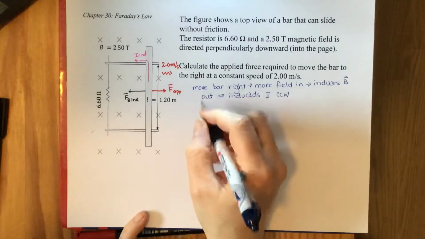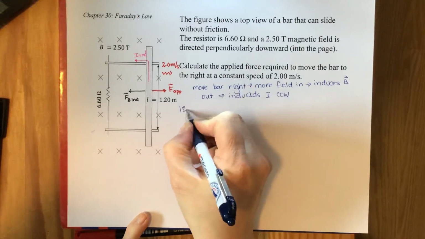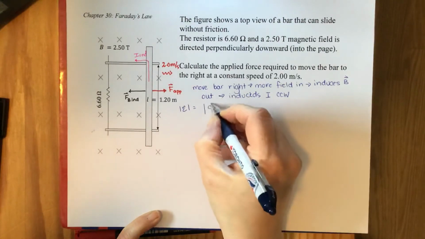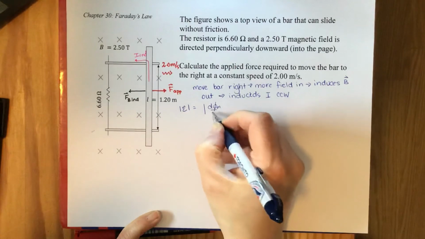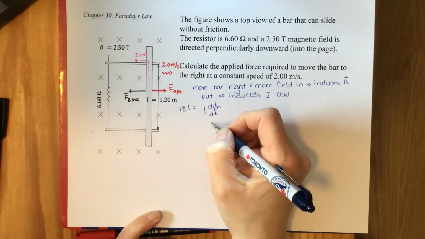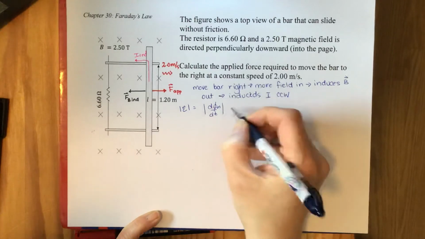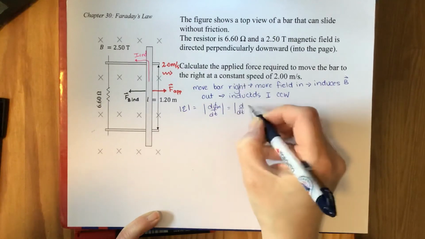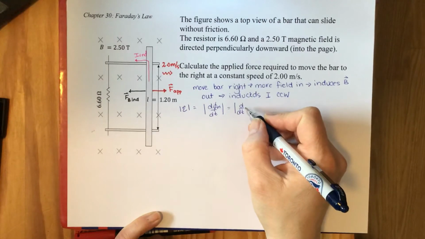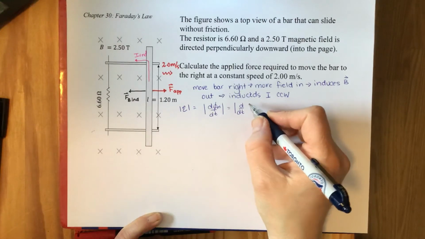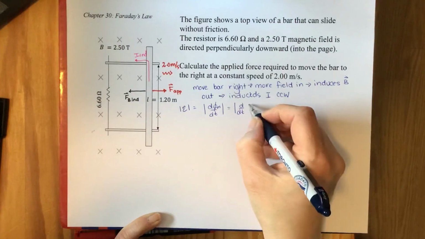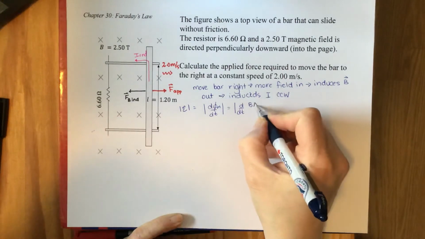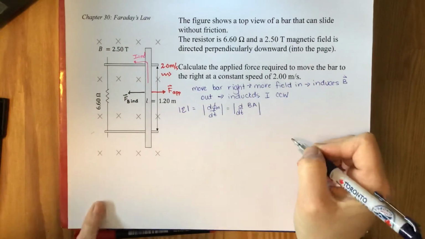So let's write down Faraday's law. The size of the induced potential for this loop is the change in the magnetic flux with respect to time. What is the flux? The flux is B times A, and d by dt of that. The magnetic field and the area vectors are parallel, so B times area. What is the area?